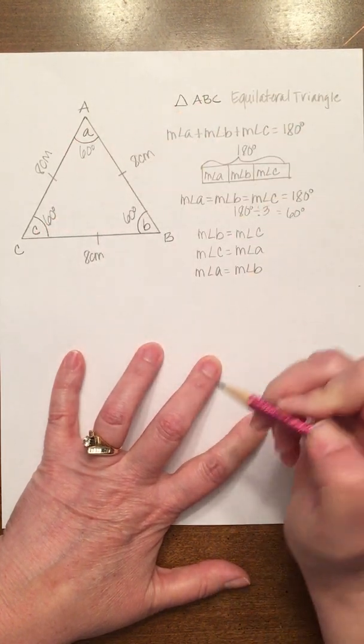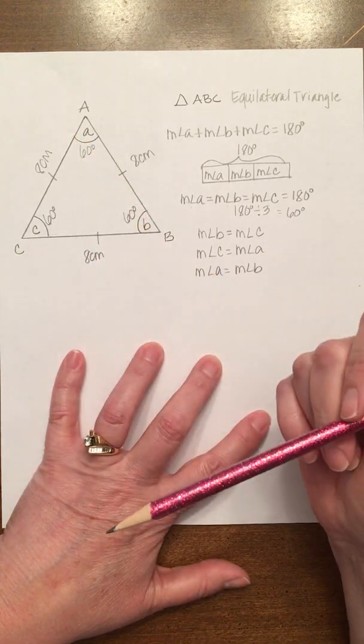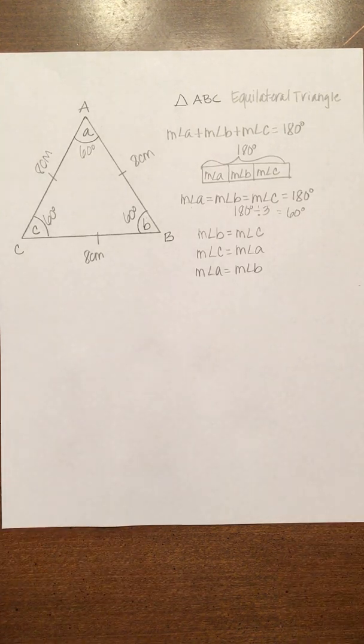Knowing that every angle in an equilateral triangle is 60 degrees is going to help me when I move forward with figuring out problems that have an equilateral triangle.